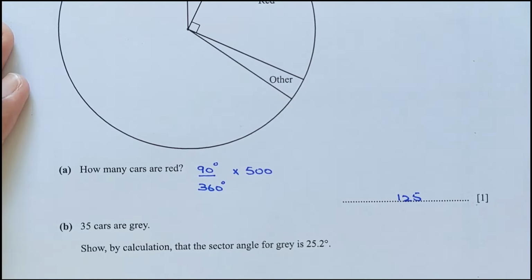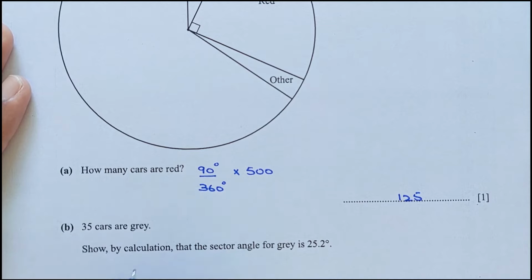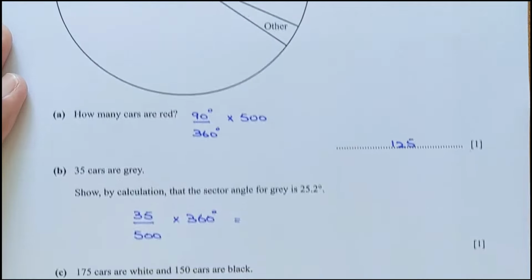Now for part B, 35 cars are gray. Show by calculation that the sector angle for gray is 25.2 degrees. To get the sector angle, 35 are gray out of 500 cars, multiplied by the whole pie chart of 360 degrees.